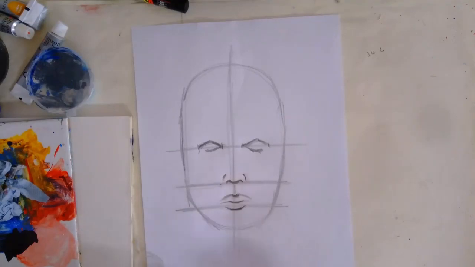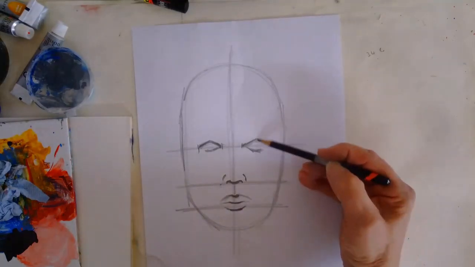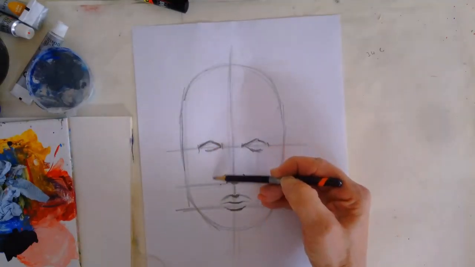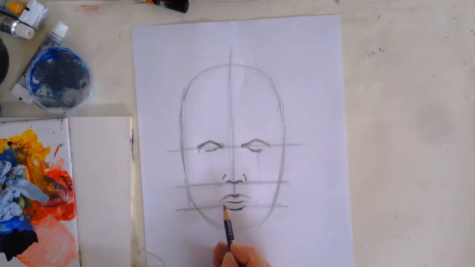Now the mouth should go to approximately the centre of the eyes.